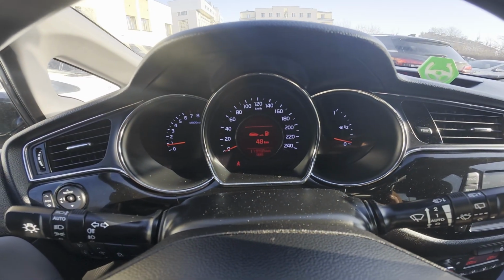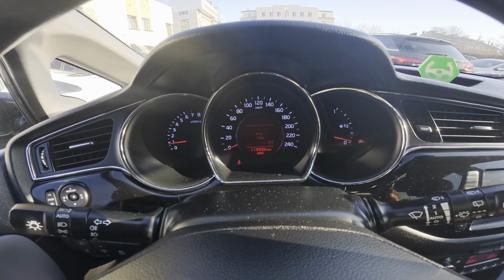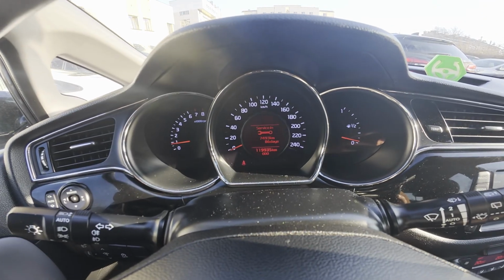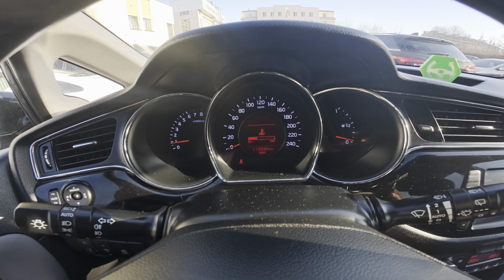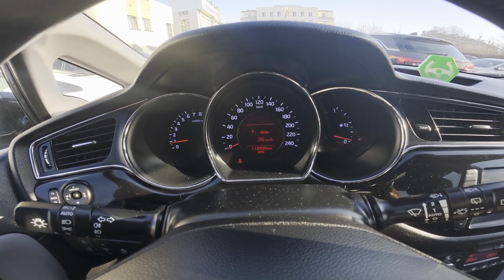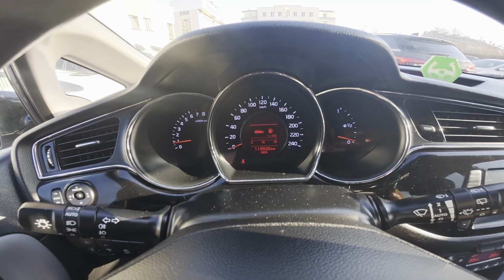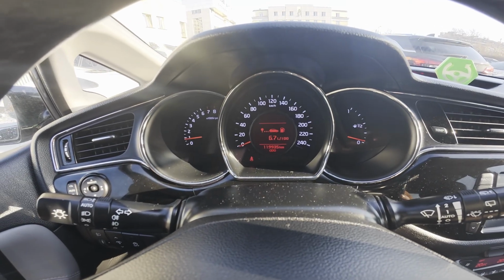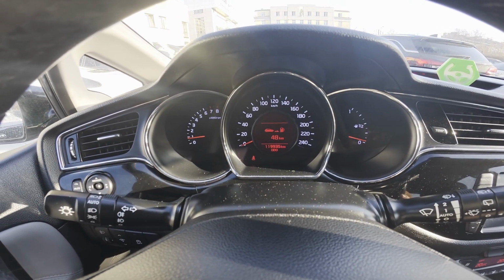Right here we can find range, trip B, trip A. You can go to user settings, check service info, check coolant temperature, check travel time, average speed, current fuel consumption, average fuel consumption.